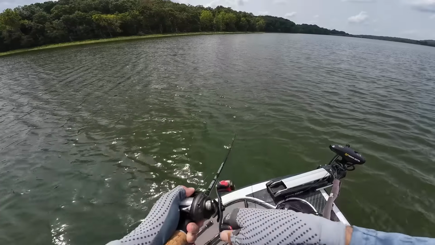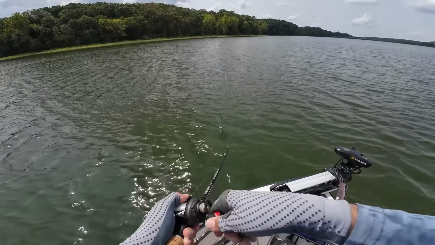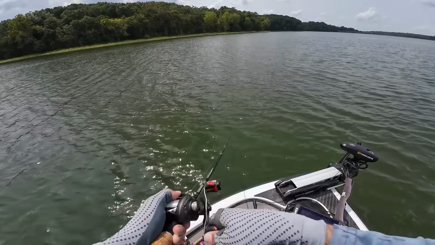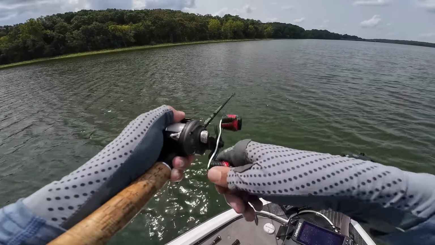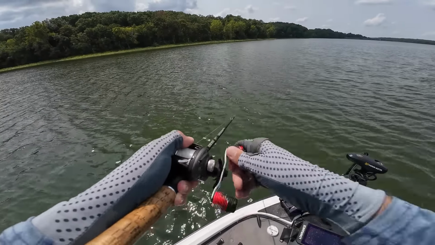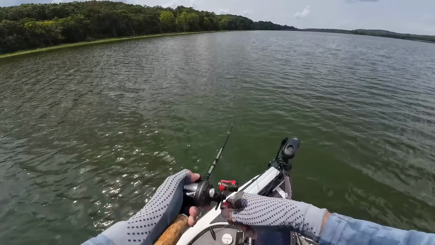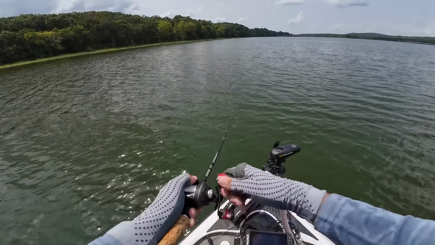We have 2 4s and a 5 in the boat. That is awesome, especially for July. Had to be patient on them, but now that we have them found, we are smashing them. And the way I'm fishing this 10XD, guys, is pretty simple.